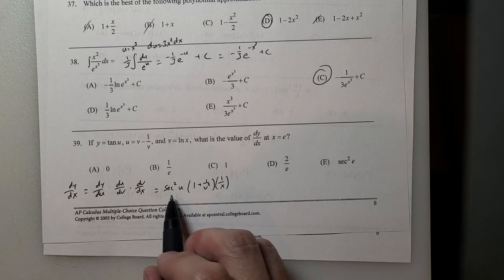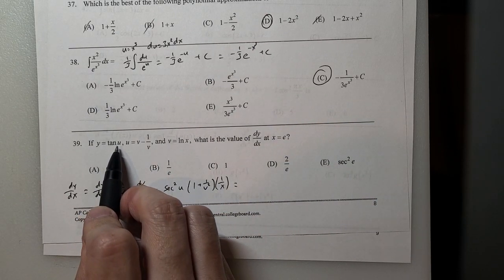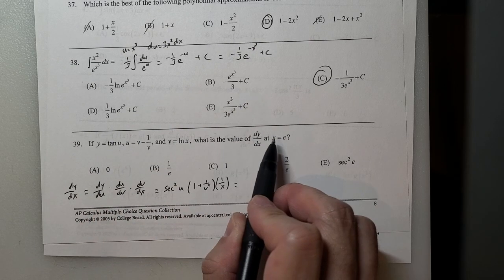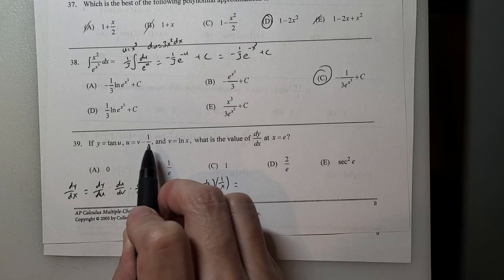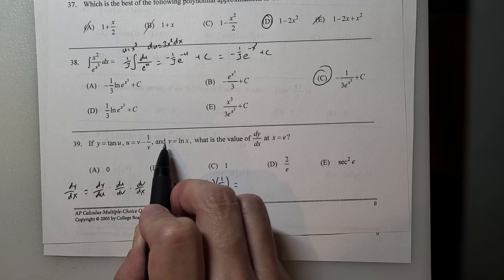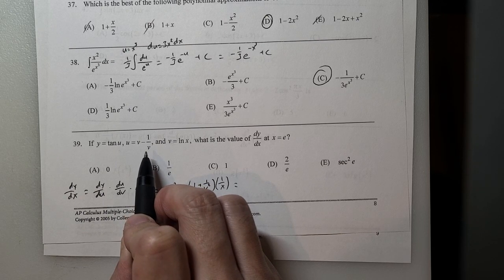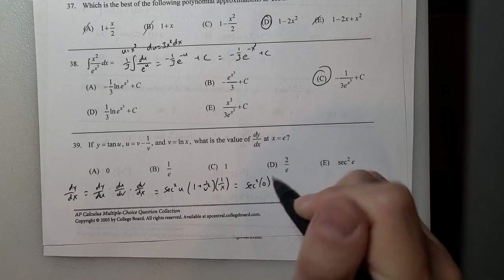Okay, so let's start plugging in. Well, we need u when x is e. So when x is e, ln e is 1. So 1, that's v. V is 1. 1 minus 1 over 1, that would be 0. So it'll be secant squared of 0.